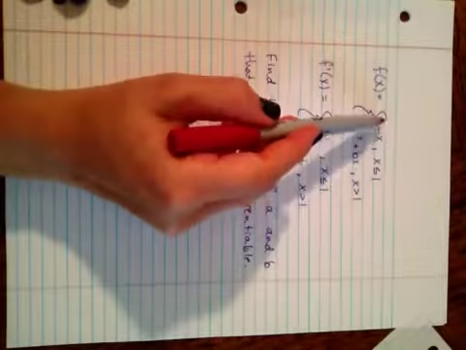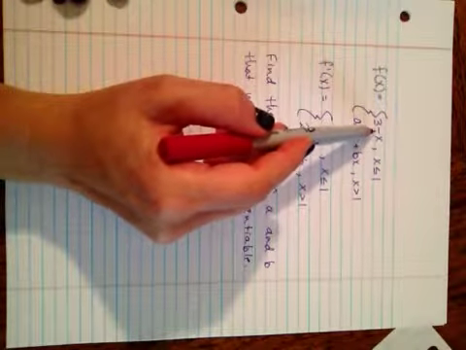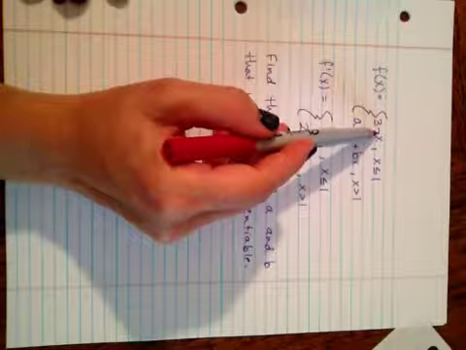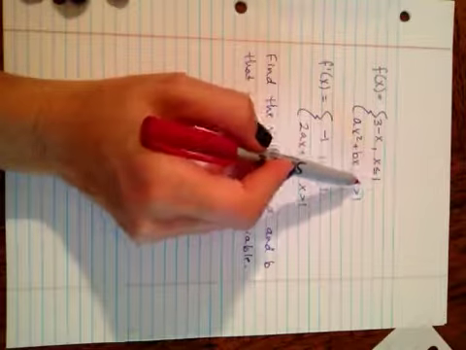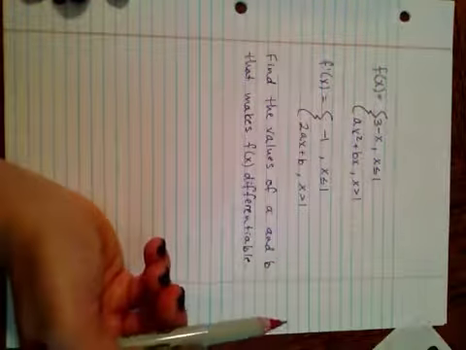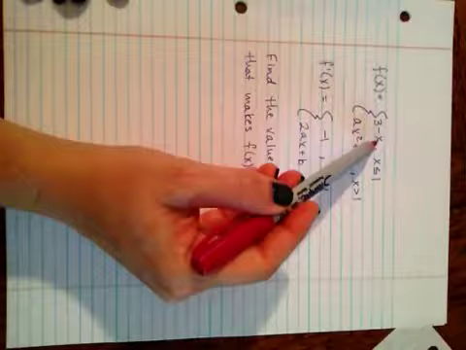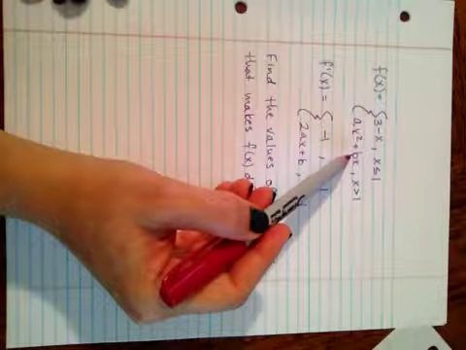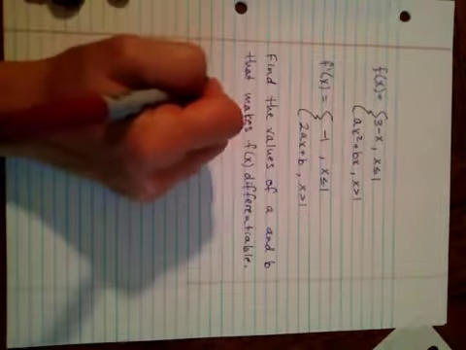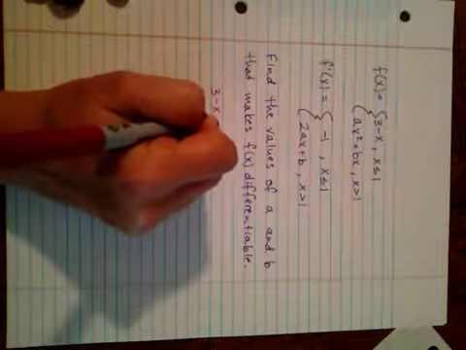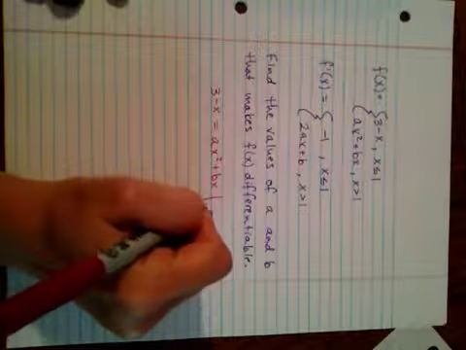So this is a polynomial and this is a polynomial. They are by themselves differentiable functions. Polynomials are smooth, continuous, no holes, no breaks, everything's fine up until where they meet and after they meet. So we have to make sure that they're okay where they actually meet. So the first step is f of x has to be continuous, which means this piece of the function has to be the same height as this piece of the function where they come together when x equals 1. So I know that 3 minus x has to equal ax squared plus bx when x equals 1.